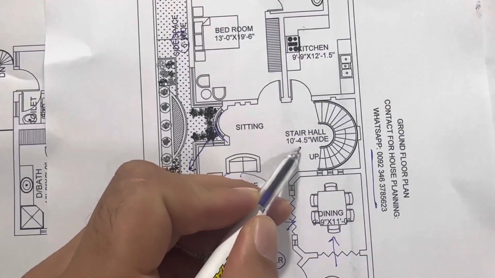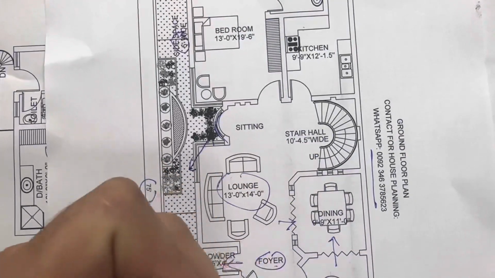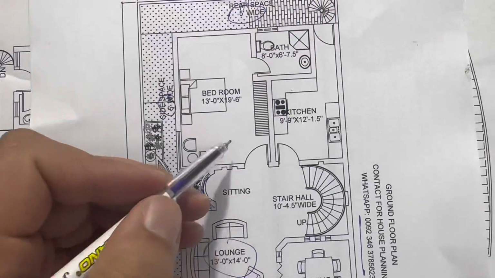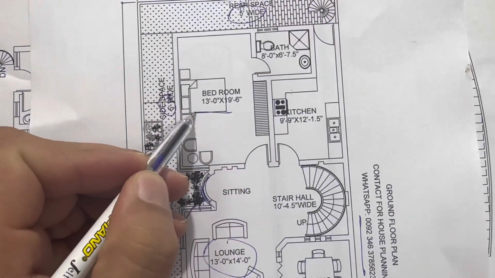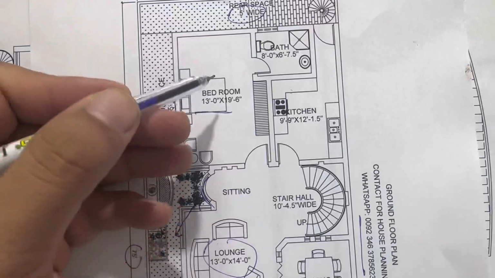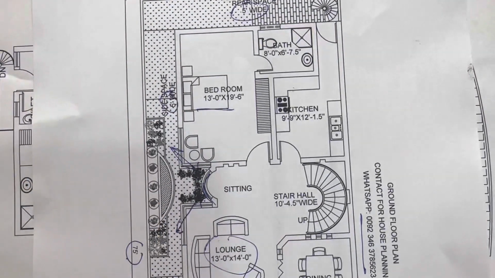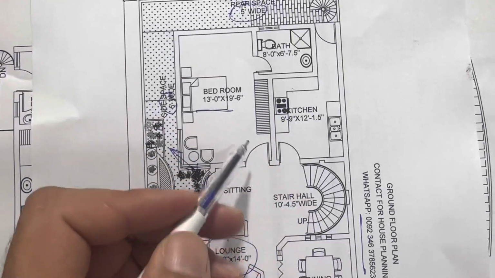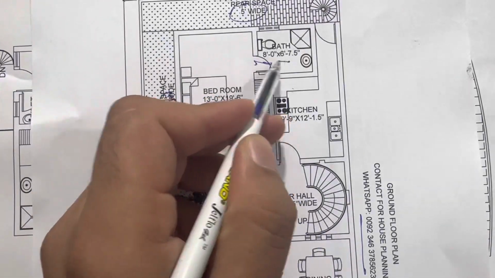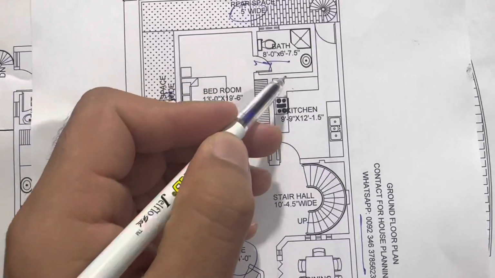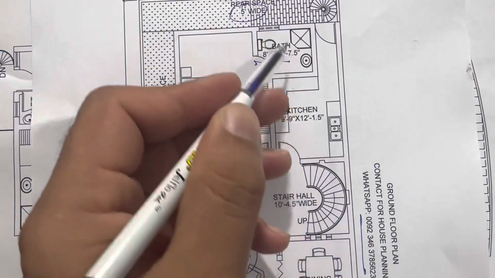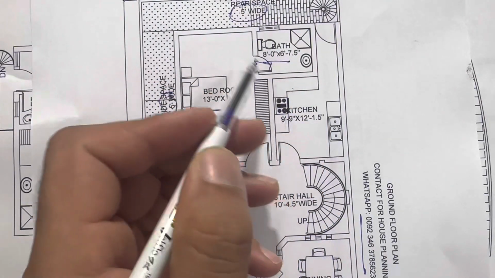Size is 10 feet 4.5 inches. Next, guys, you can see this is the first bedroom. Size is 13 feet by 19 feet 6 inches. It is a kind of hall, and this is its window. You can see the proper ventilation here. Next, guys, this is its bath. Size is 8 feet by 6 feet 7.5 inches. Length is 8 feet, width is 6 feet 7.5 inches.